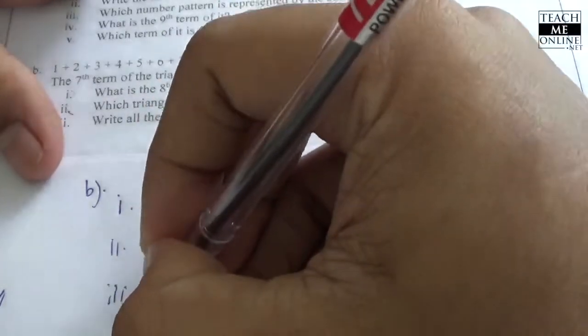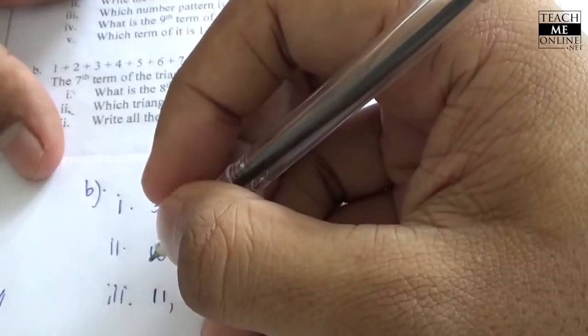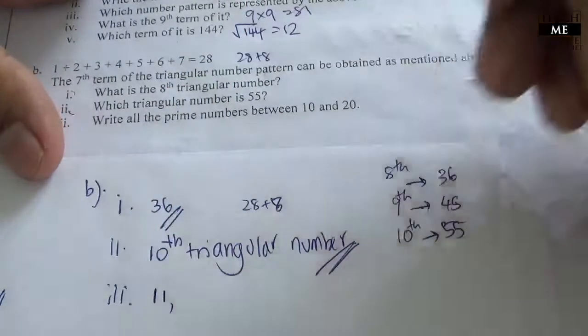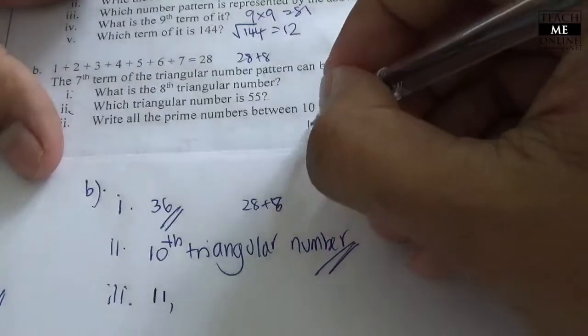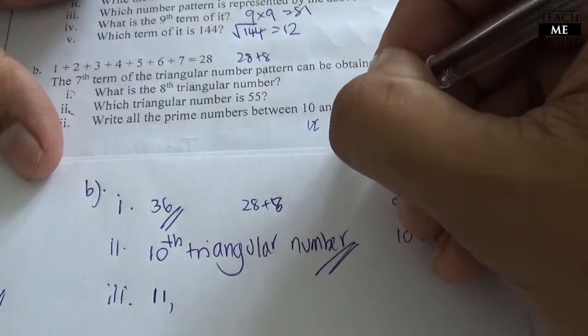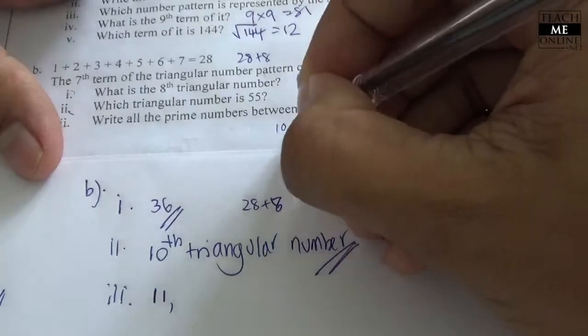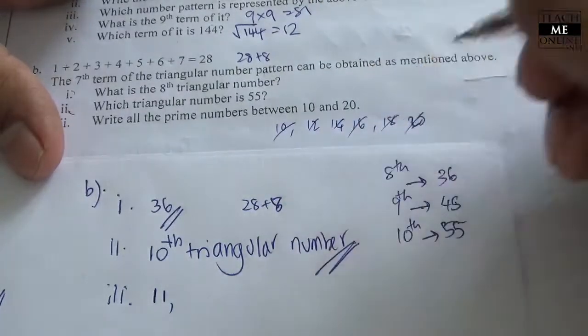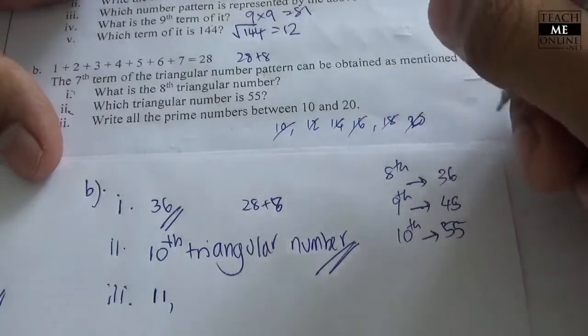Yes, 11 is a prime number. 12 is not. Basically, 2 is the only even prime number, so we can eliminate all the even numbers between 10 and 20. 12, 14, 16, 18, even 10 and 20 we cannot consider because they are even numbers. Even numbers cannot be prime, except for 2.